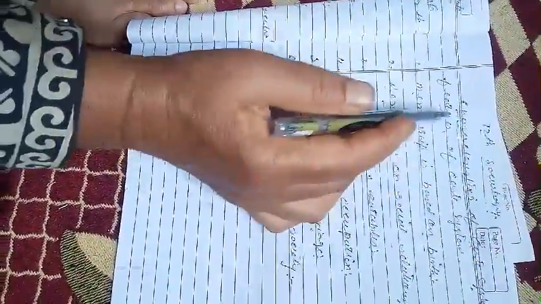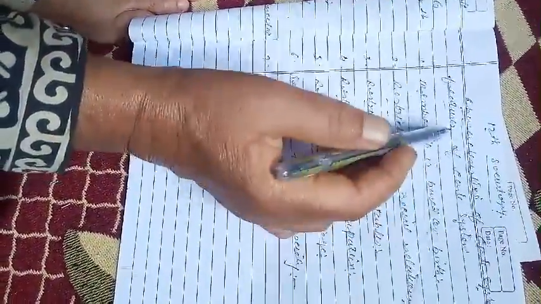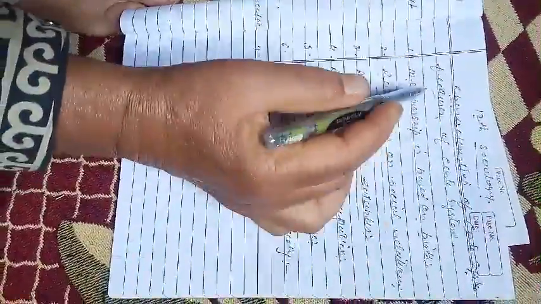Today we are going to discuss the characteristics of the caste system, or you may say the features of the caste system.